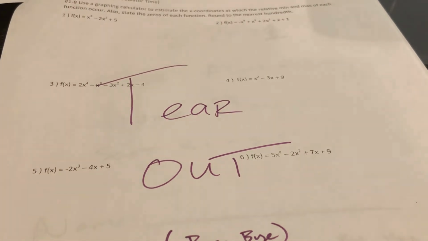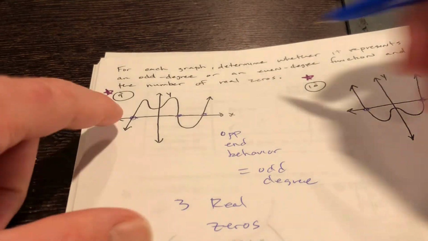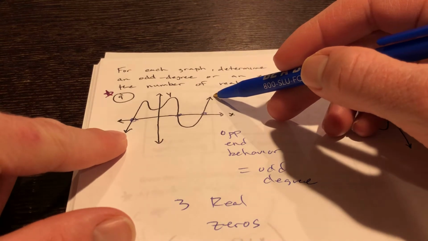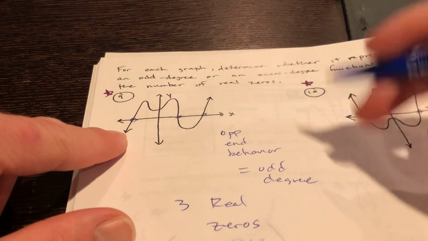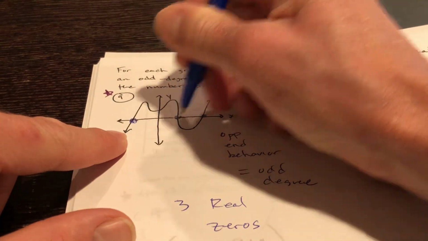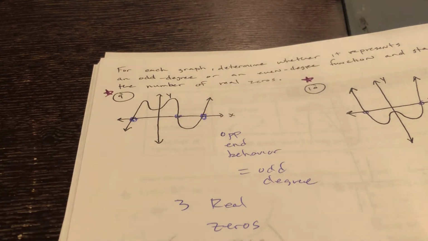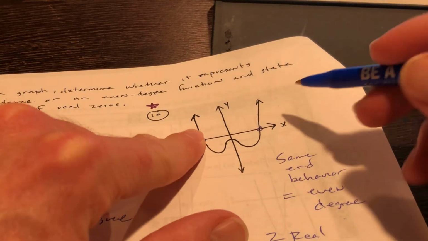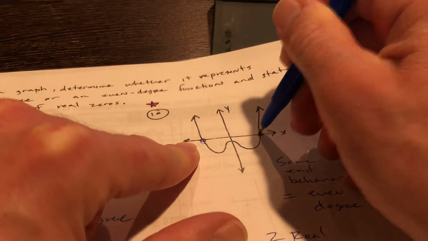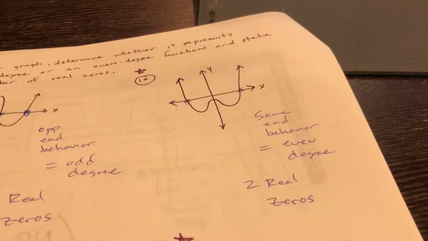And page 26, you can tear out. Lastly, page 25, we've made it many minutes of videos here. So first off, look at the end behavior. It's in the opposite direction. So opposite end behavior means this has to be an odd degree function. It crosses the x-axis 1, 2, 3 times, so it has 3 real zeros. This is a very easy question. The end behavior is the same, so it's even, and it crosses the x-axis 1, 2 times. It has 2 real zeros.